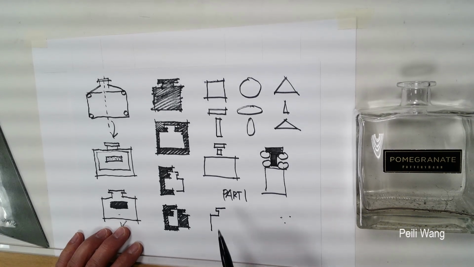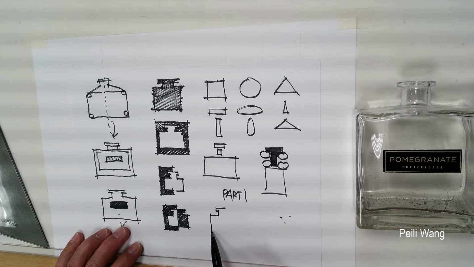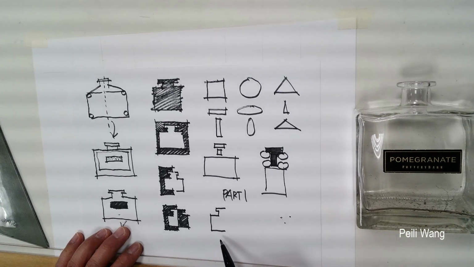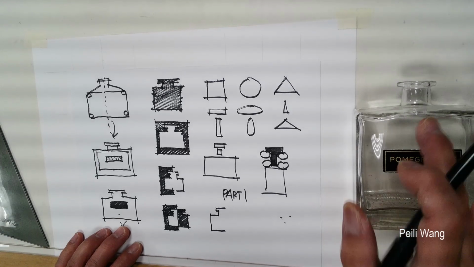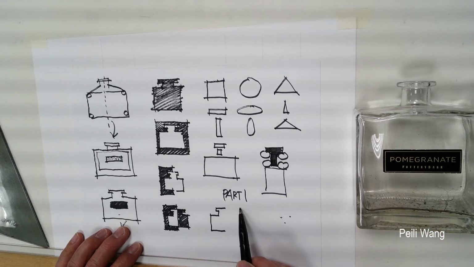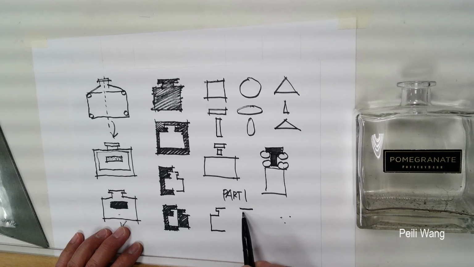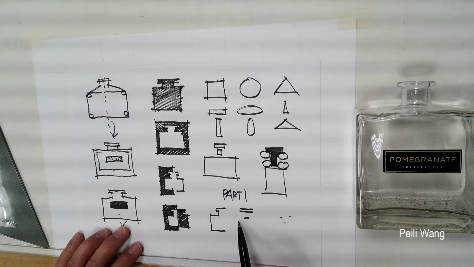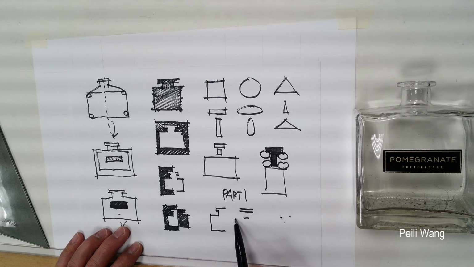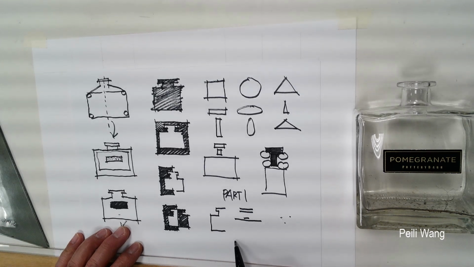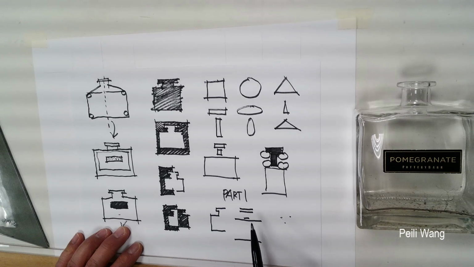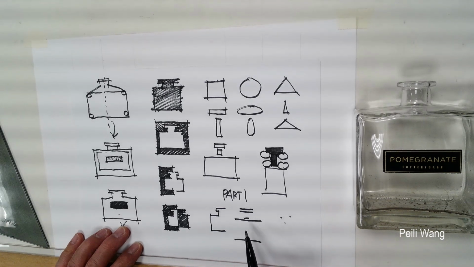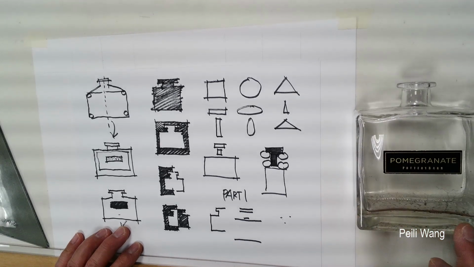Or let's keep going to here, just a partial of that to represent it. Or I can do this. Take that, a sliver line, to represent this shape.